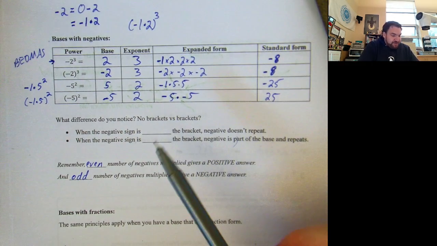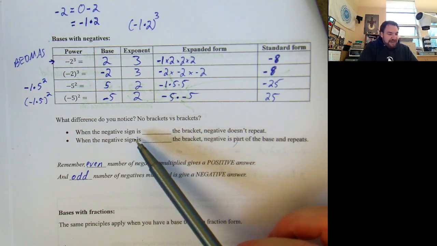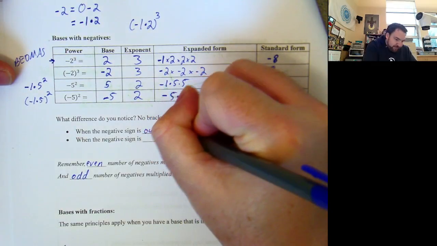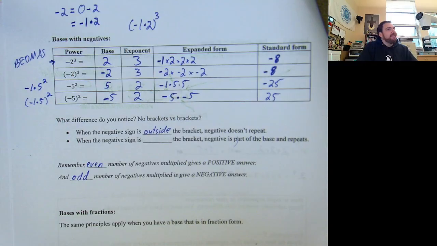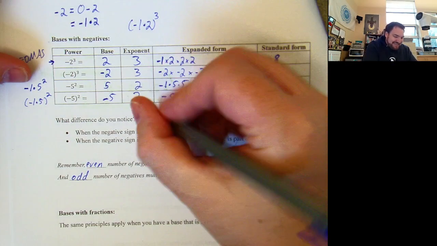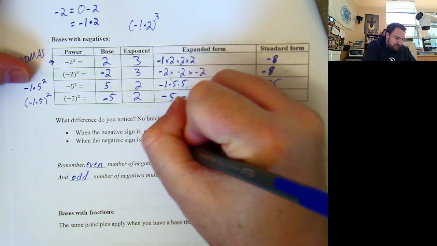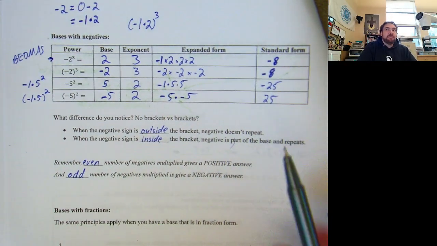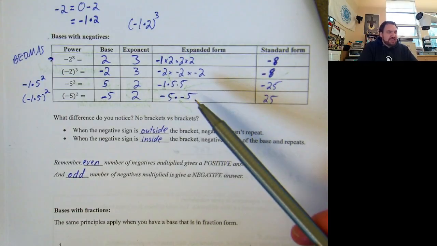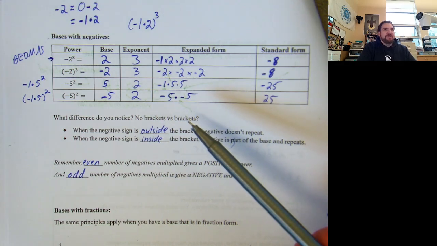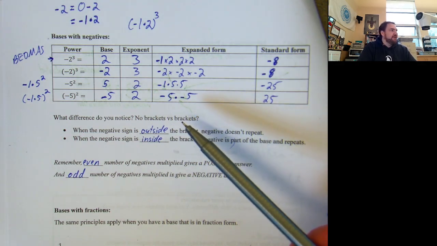Okay, so what difference do we notice? No brackets versus brackets. When the negative sign is outside the bracket, or there is no bracket, the negative does not repeat. When the negative sign is inside the bracket, it's part of the base and it gets repeated. A chart just like this will likely show up on an assessment for you at some point this chapter. You need to remember what the difference here is.